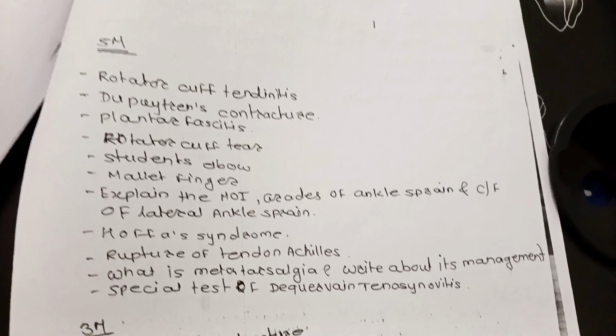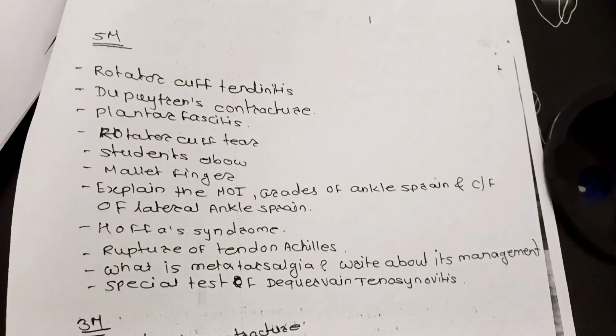No guys, this is not the end. As I told you, these conditions are very important. So there are a few more 5-mark questions. Rotator cuff tendonitis, Dupuytren contracture, plantar fasciitis, rotator cuff tear, student's elbow, mallet finger. Explain the mechanism of injury, grades of ankle sprain, and clinical features of lateral ankle sprain.